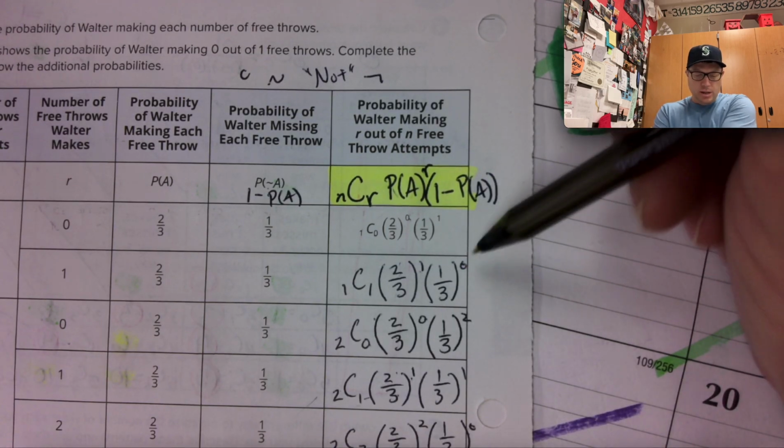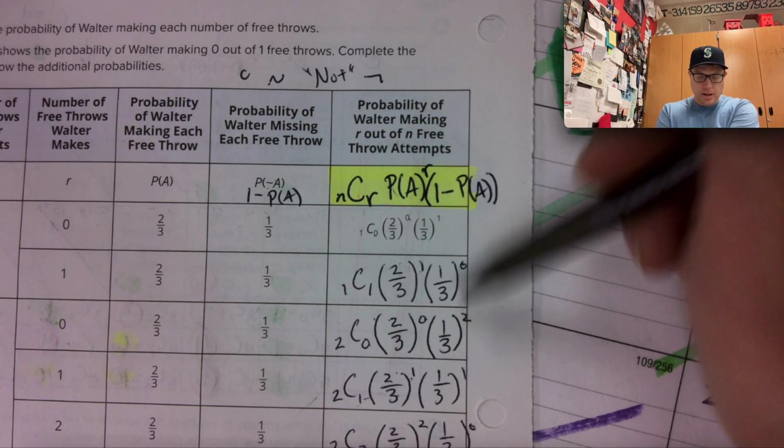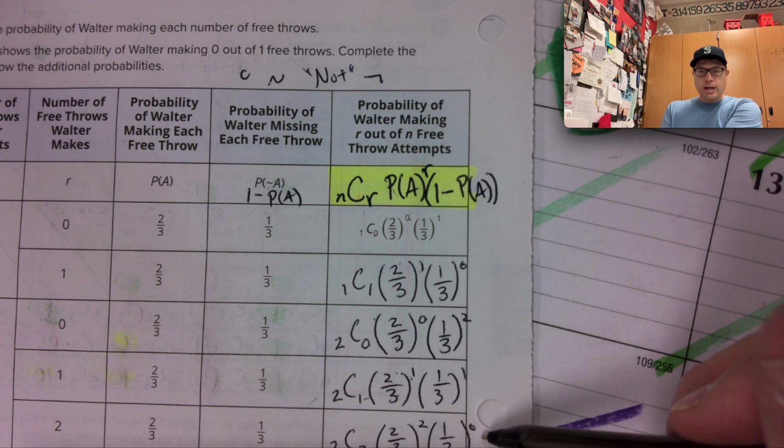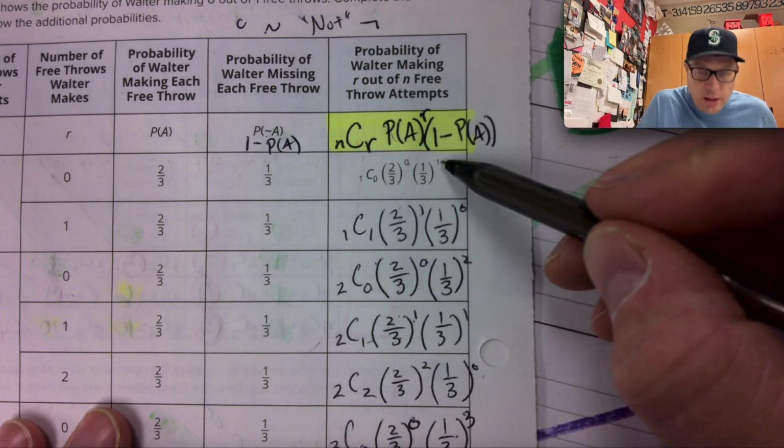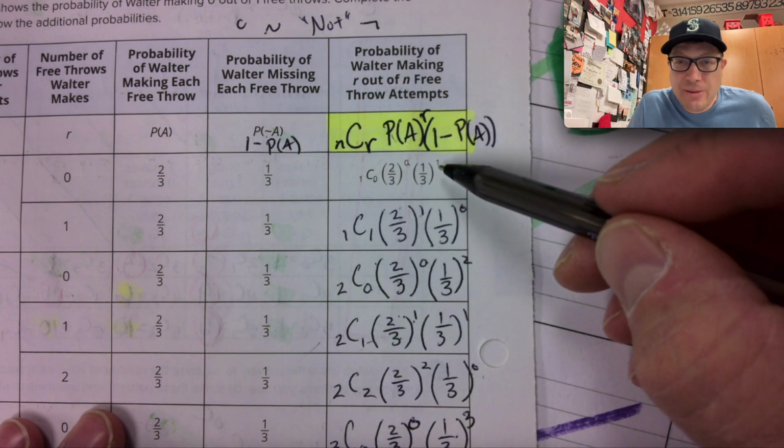How do we get a 0 here? How do we get a 2 here? How do we get a 1 here? How do we get a 0? So how does this 1/3, what is the exponent on the 1/3? Where does that come from?